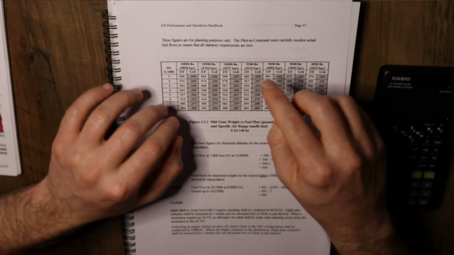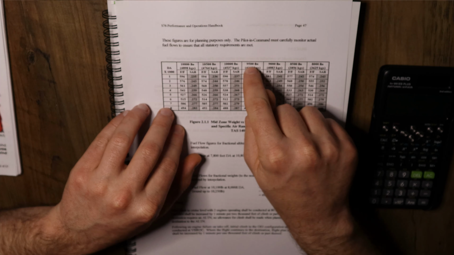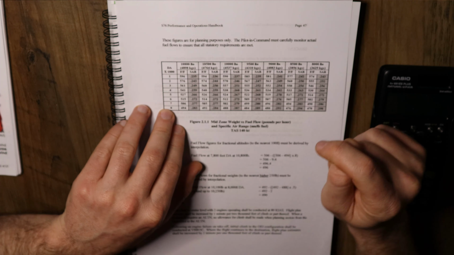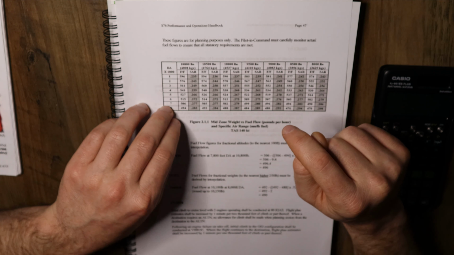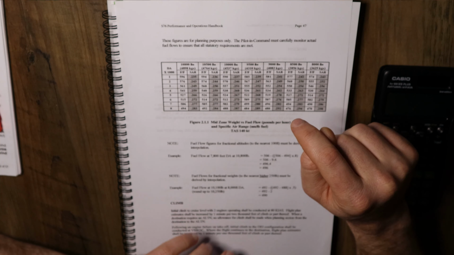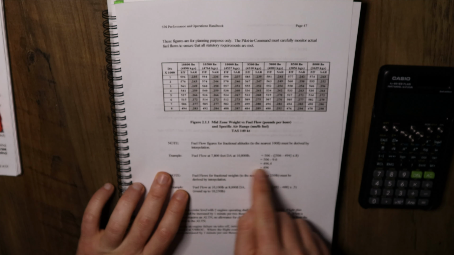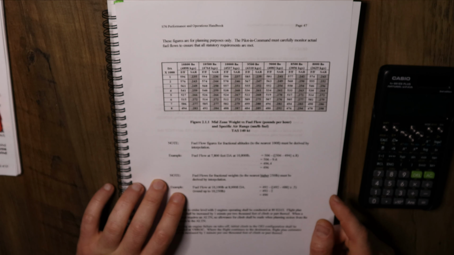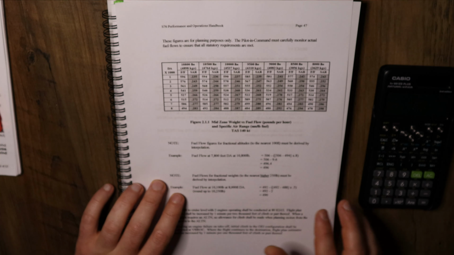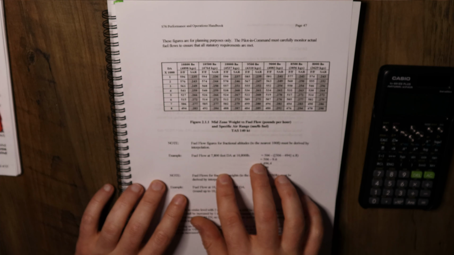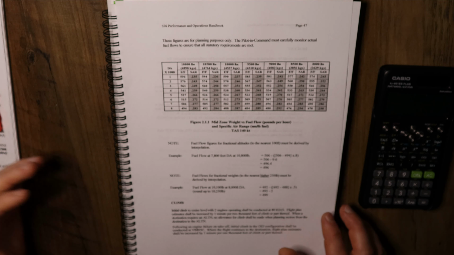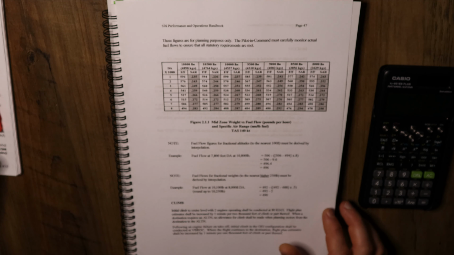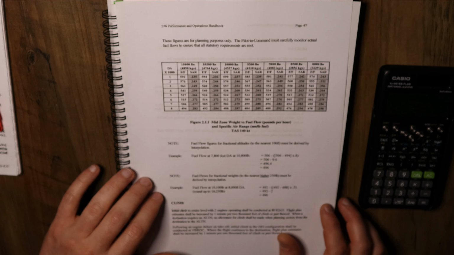Sometimes it can be a little bit tricky when you need to interpolate both the weights and the altitudes, density altitudes. Now, there are examples here on how to do that, which are quite useful. I'll let you go through that on your own because there is an example here, but we will do that more throughout the videos when we do a flight plan anyway.